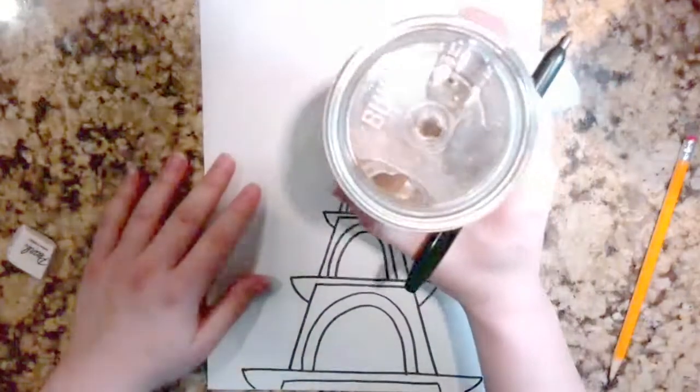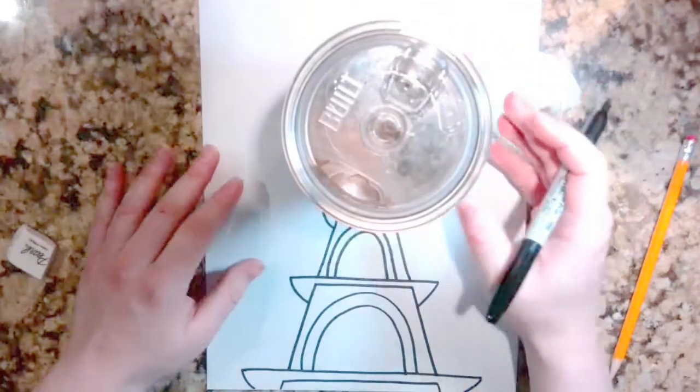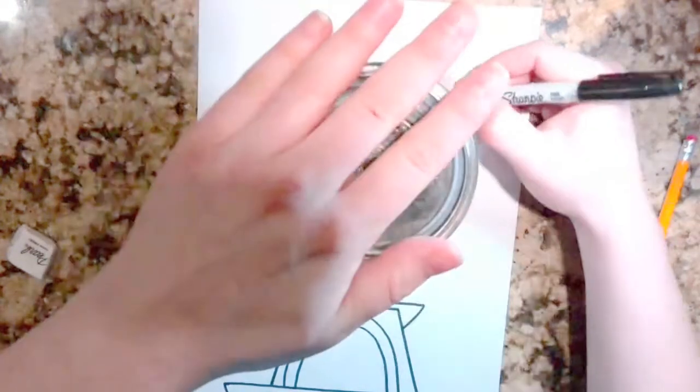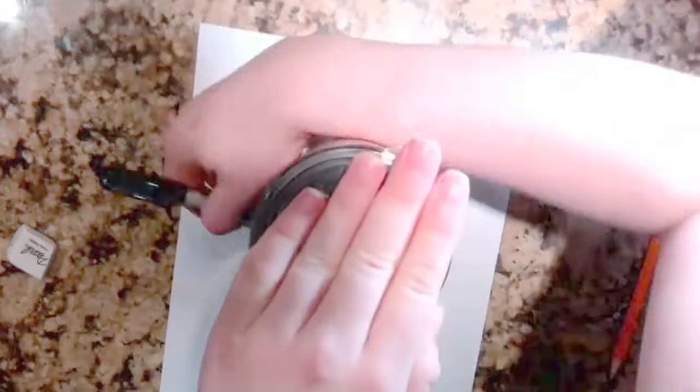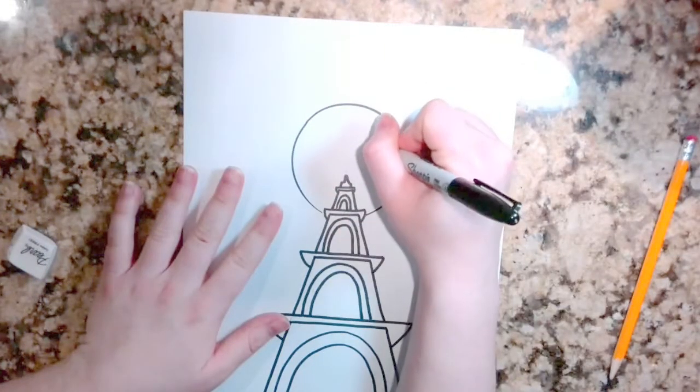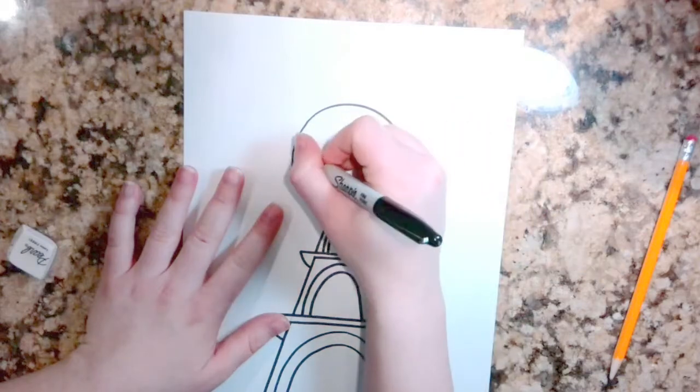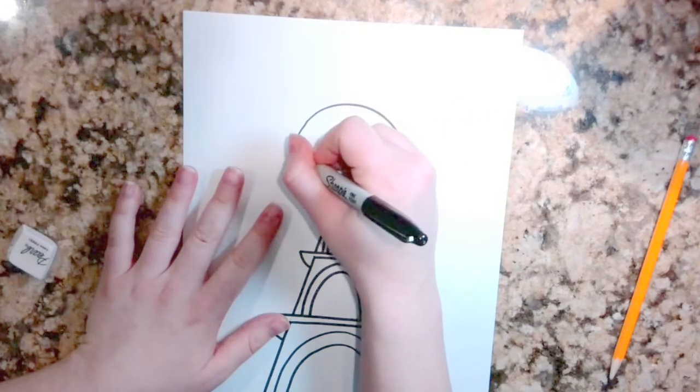To make a night sky, I like to start with a moon. Sometimes I like to use circular objects, such as my coffee cup, to help me make my circle. To make my moon more realistic, I like to add little holes or pips that show the craters.